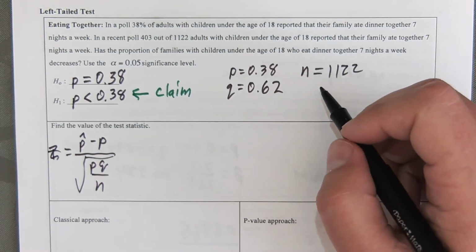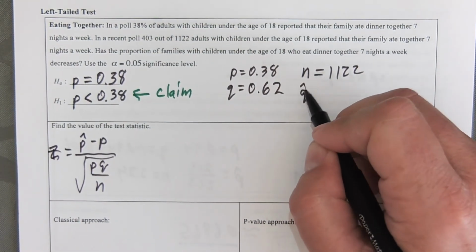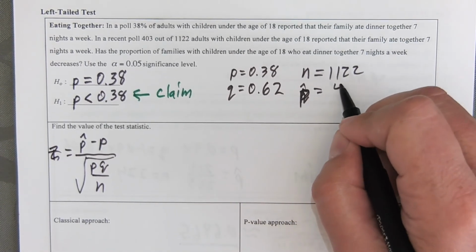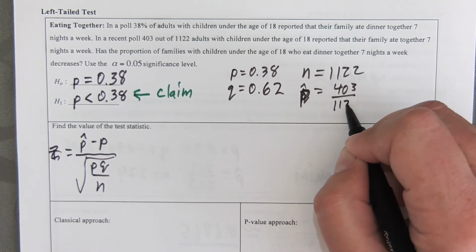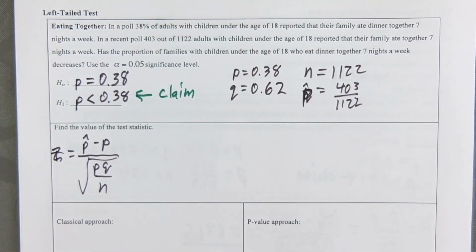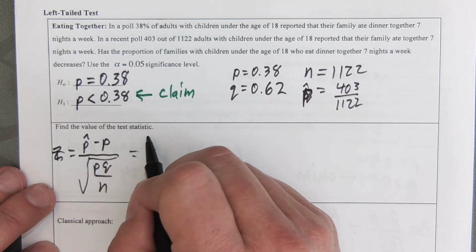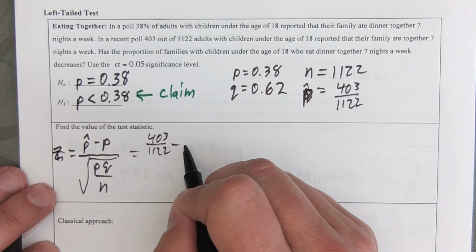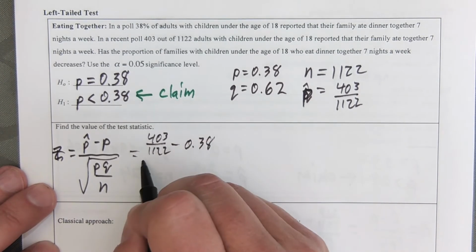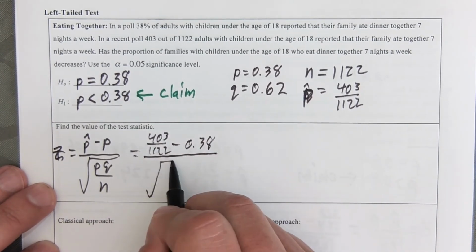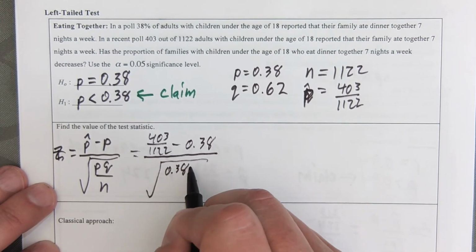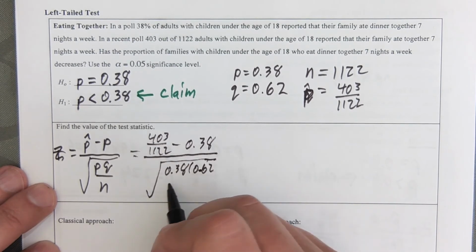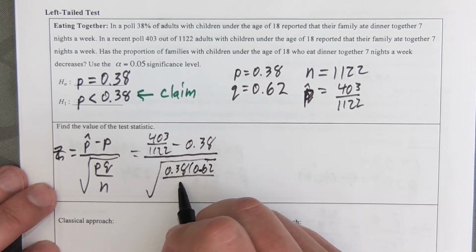And P hat is 403 out of 1122. So let's pop it in. 403 over 1122 minus 0.38 over the square root of 0.38 times 0.62 over 1122.